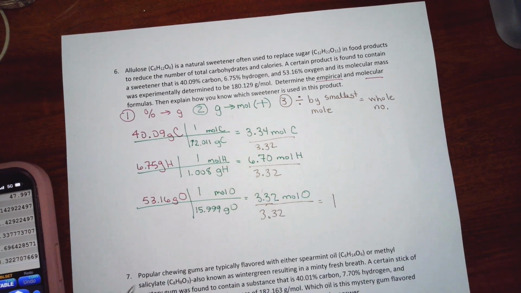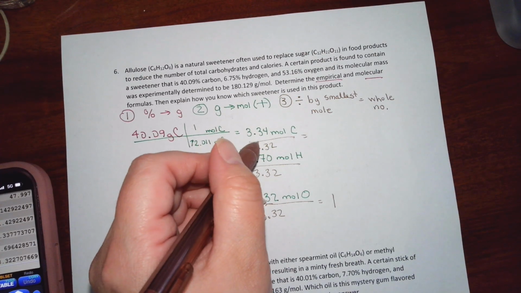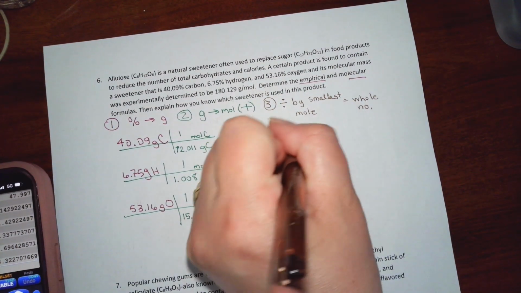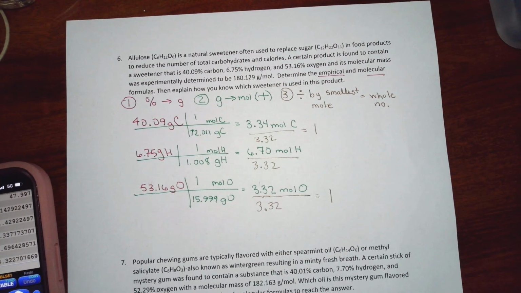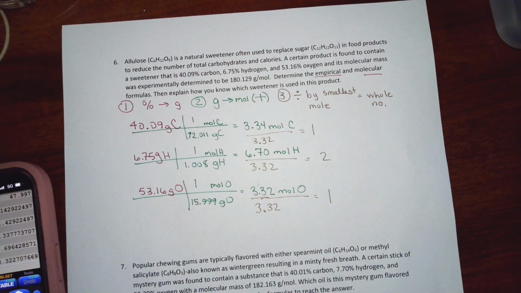Obviously, this one is going to be 1. This one is also going to be 1. It's not perfect, but it's close enough. Remember, this is experimental data, so it's never going to be spot on perfect. And then if we do 6.7 divided by 3.3, that's going to get us 2. Those came out to nice, pretty whole numbers.